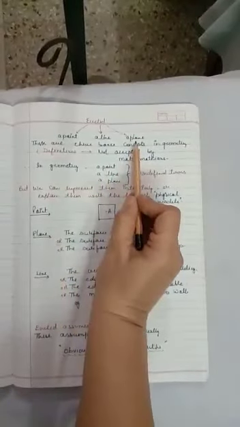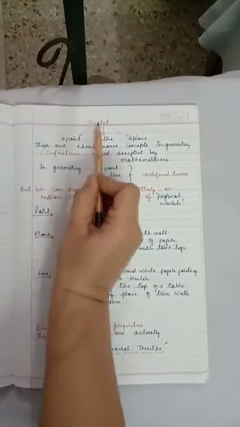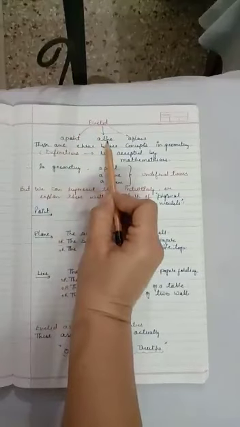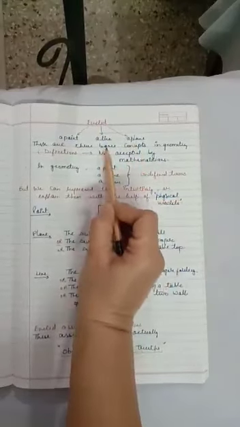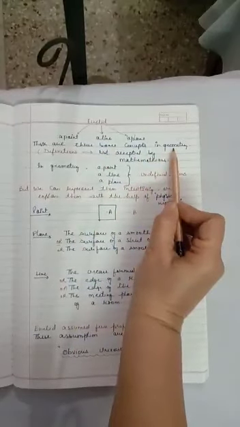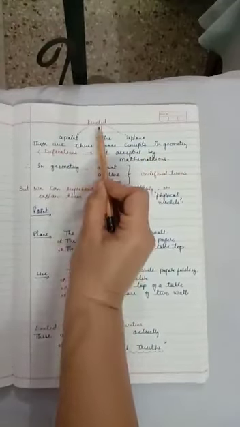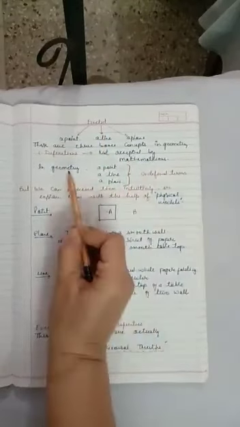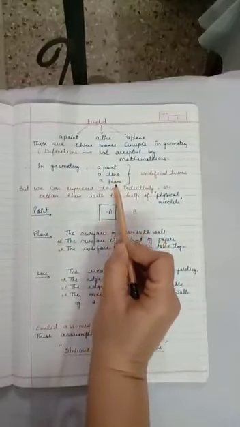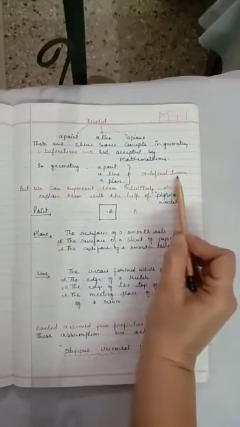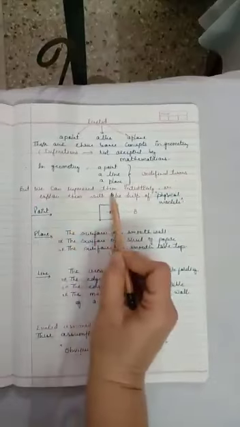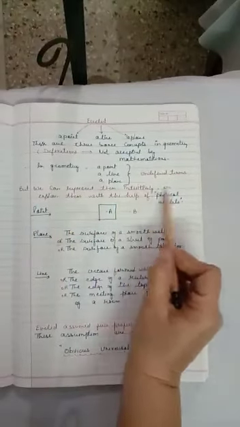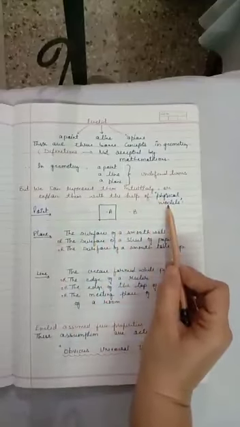Now first of all, let me tell you what we mean by a point, a line and a plane, the definitions given by Euclid. Euclid actually defined a point, a line and a plane. These are the three basic concepts in geometry. But the definitions given by Euclid are not accepted by mathematicians. In geometry, a point, a line and a plane are termed as undefined terms. But we can represent them intuitively or explain them with the help of physical models.